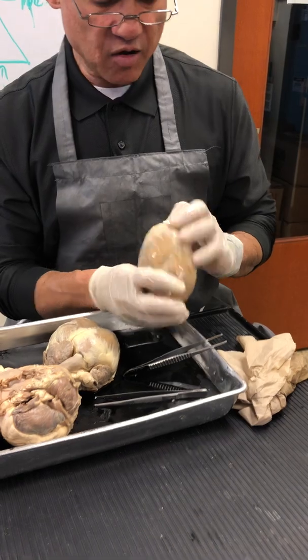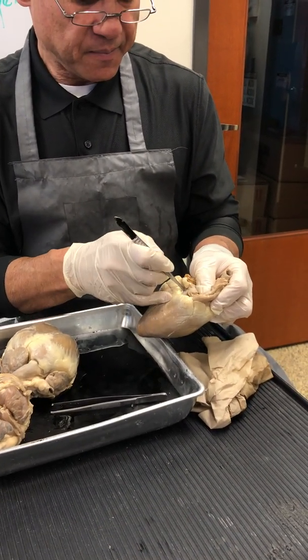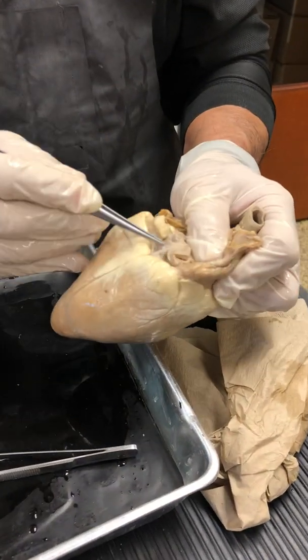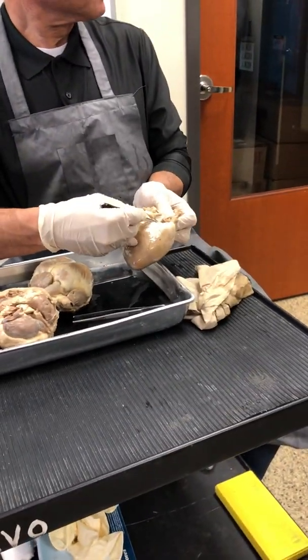Right? So on the back of the heart, you'll see the coronary sinus right there. So there's the coronary sinus that we talked about, and that's going to drain into the right atrium as well. Right there. Okay?